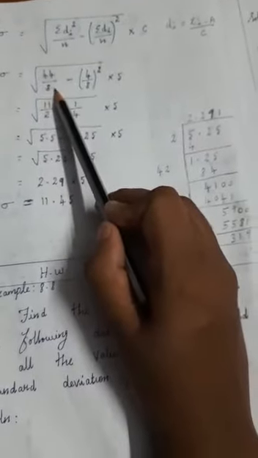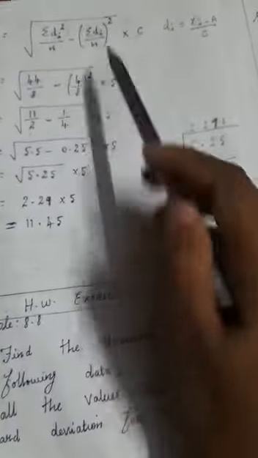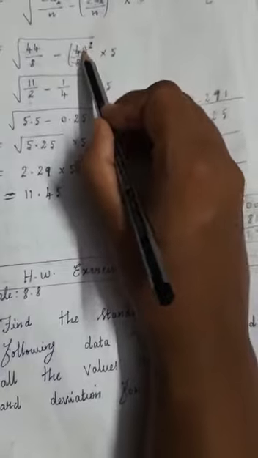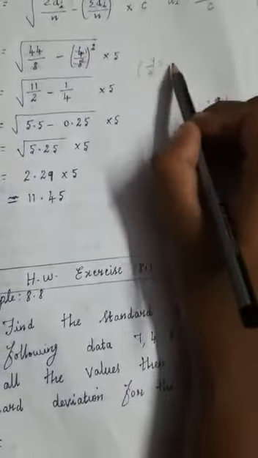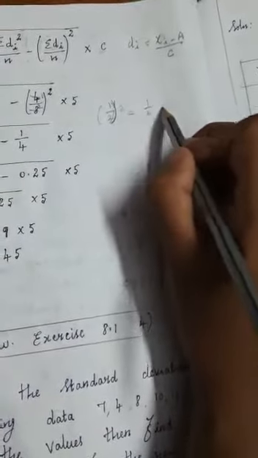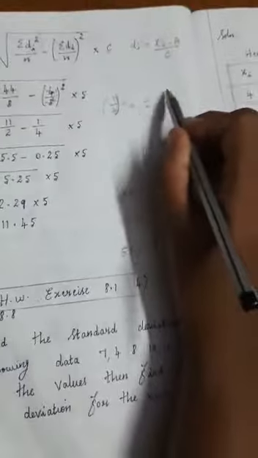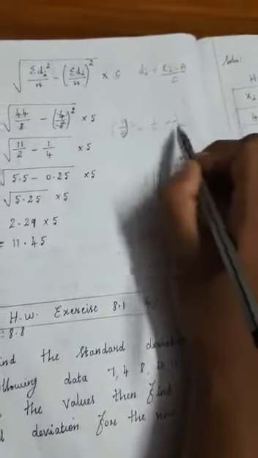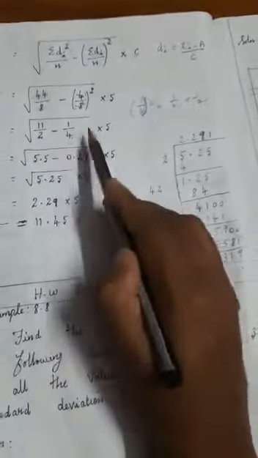Okay, 2 4s are 8, 11 4s are 44. So 11 by 2 minus, here first cancel it, after that make the square. If you cancel it, that means 1 by 2. So 1 by 2 the whole square means 1 by 2 into 1 by 2. So 1 with 1 multiply, 1, divided by 2 into 2, 4. Okay, so that is 1 by 4 into 5.